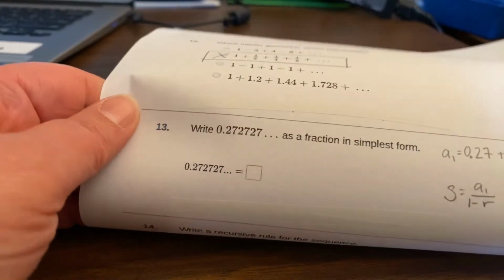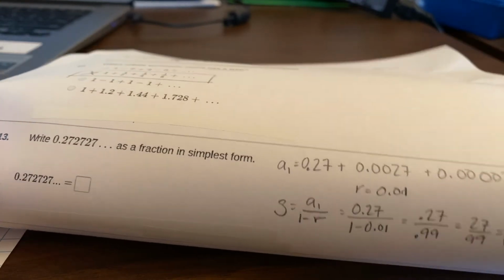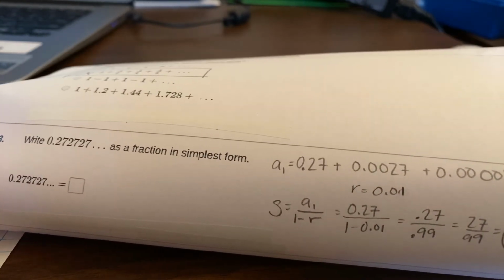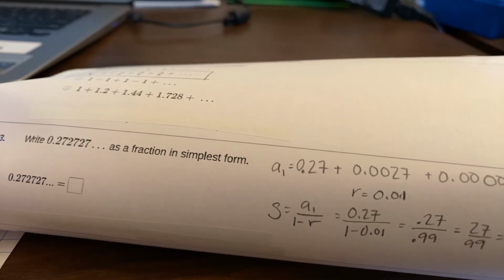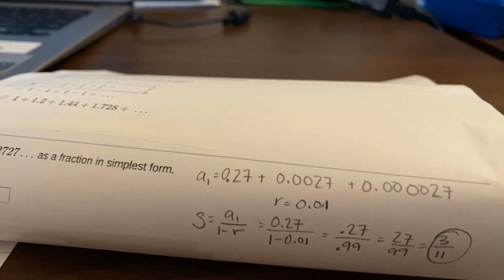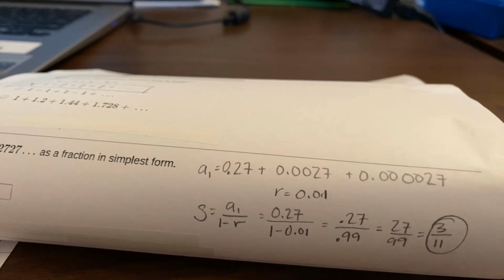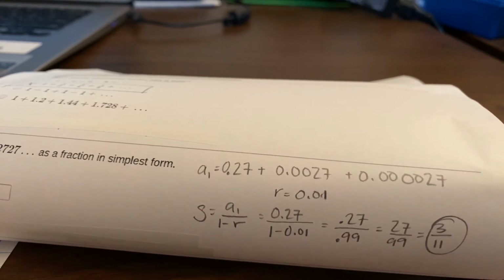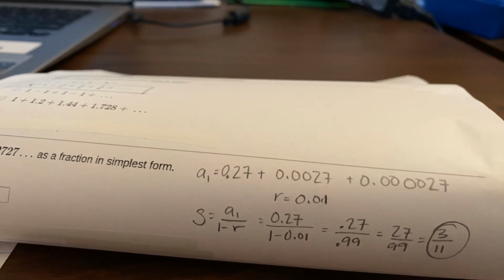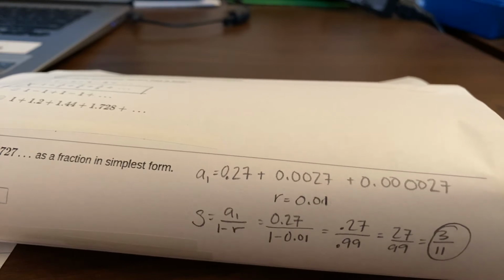The next question was on question 13. Write 0.272727... as a fraction in simplest form. Well, they want you to treat this as a sum, right? So it equals 0.27 plus 0.0027 plus 0.000027, and so on. Anyway, the r is 1/100th, and the a sub 1 is 0.27.